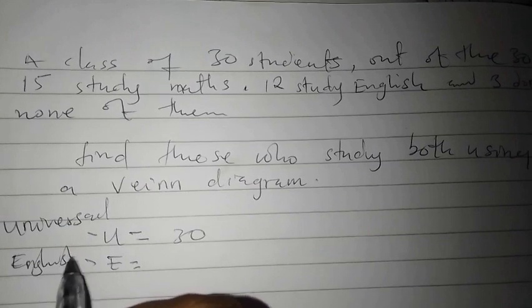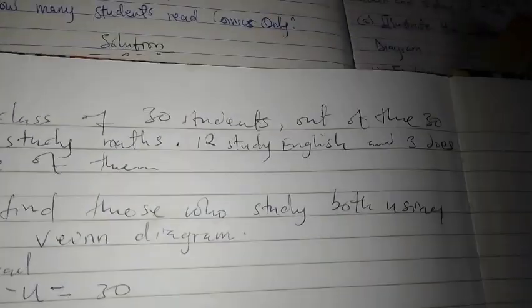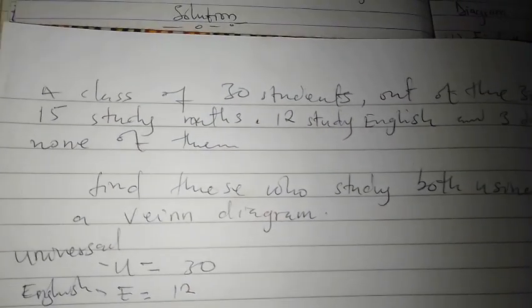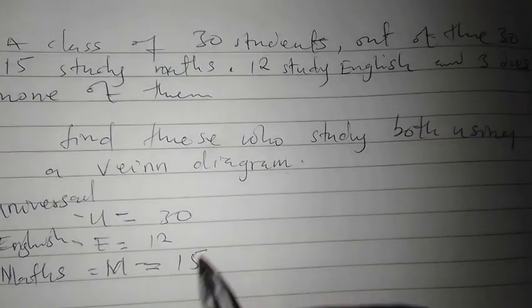E, English, stands for 12, and math, M, is equal to 15.